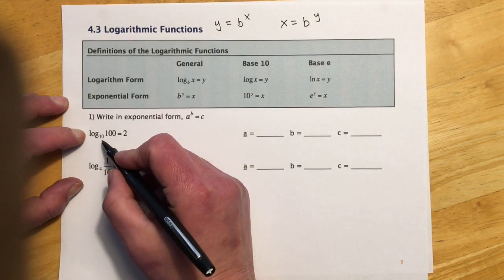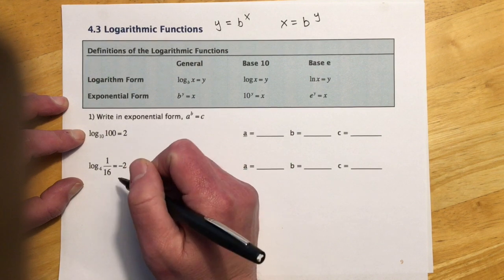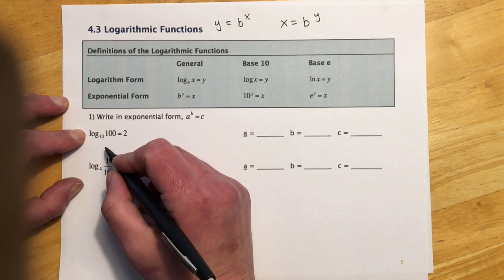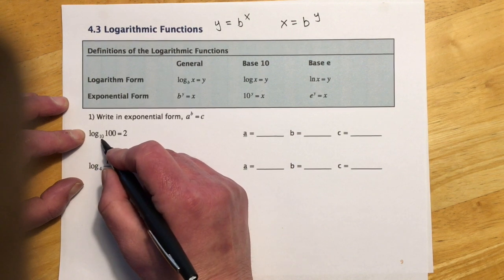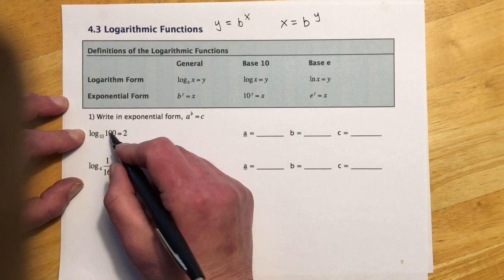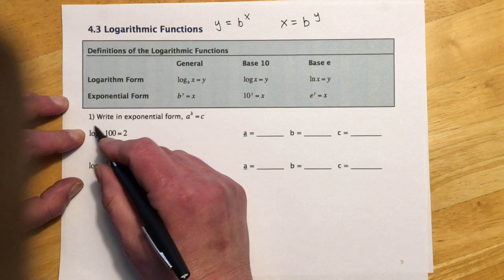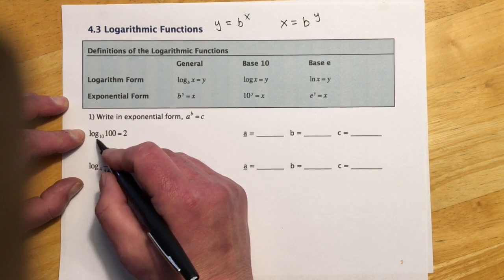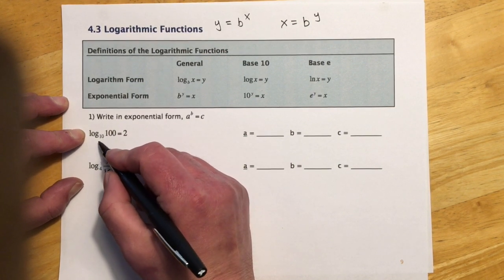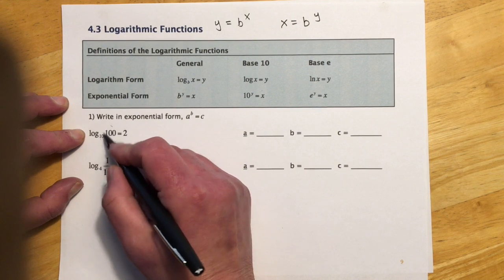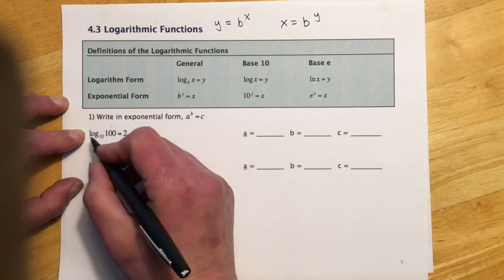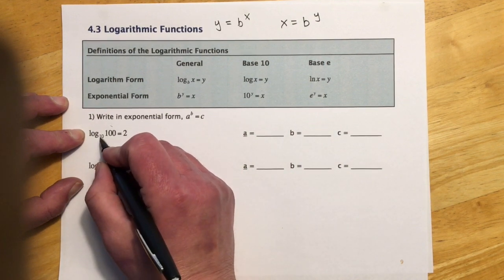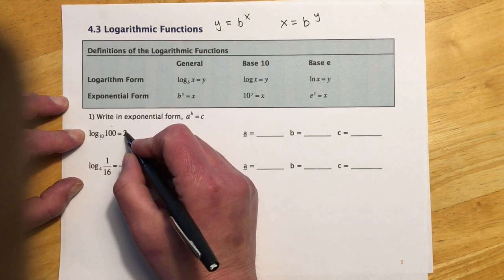So this reads log base 10 of 100 equals 2. If I wanted to describe in words what log means, it's: what power do I raise that 10 to get 100? That is what log is standing in for. It's standing in for a whole bunch of words: what power do I raise the base to get the argument of the log? And then the equal side is the answer. So this would be: what power do I raise 10 to get 100? And the answer is 2.